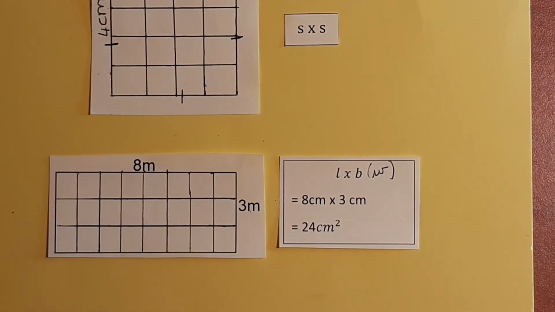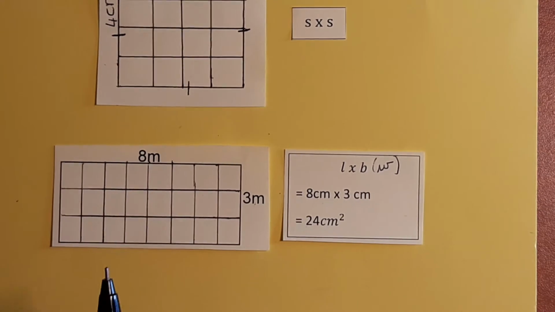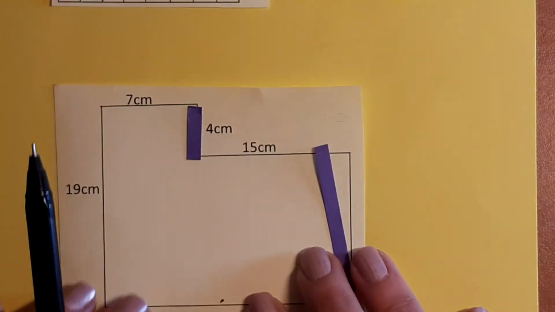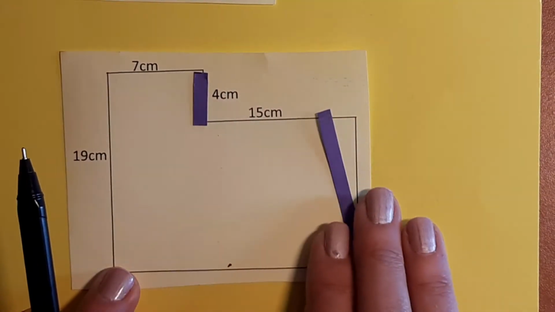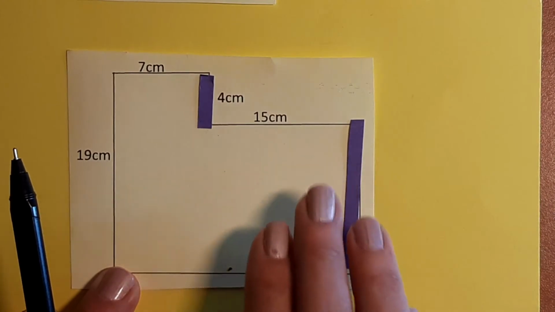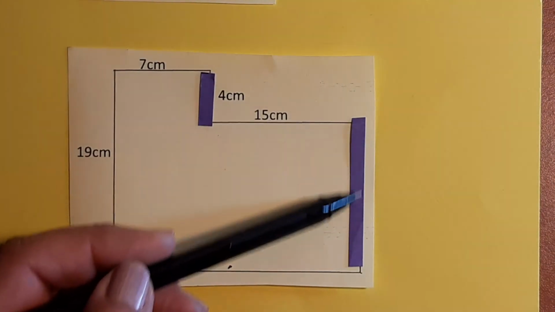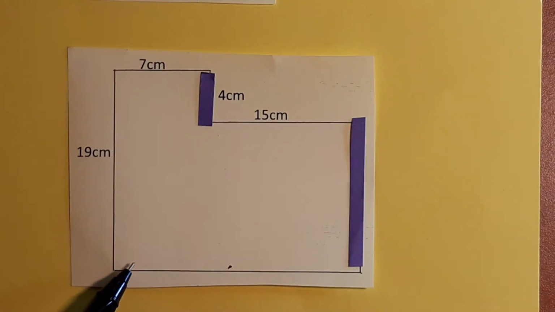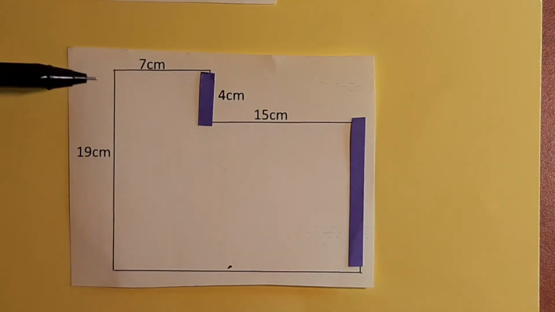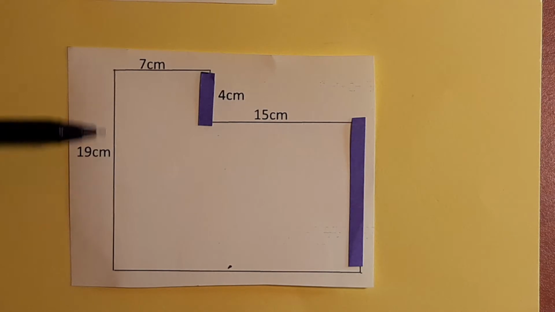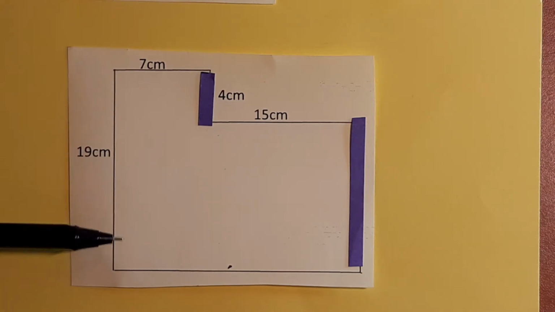When it is an irregular shape, for example this one, I give you the different lengths of your irregular shape, and then they will leave out some of the sides. For example, this one, they left out this side there and that side there. So now, first work with your vertical lines. This one is 19 centimeters.